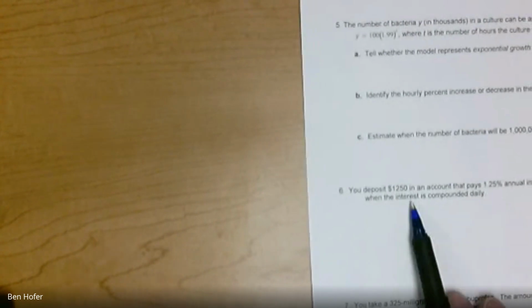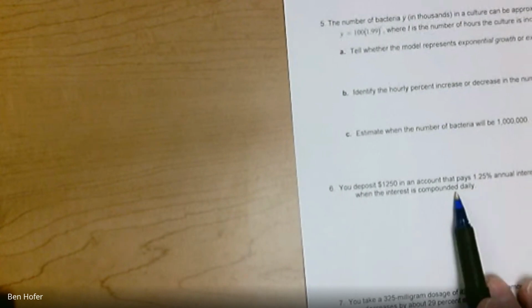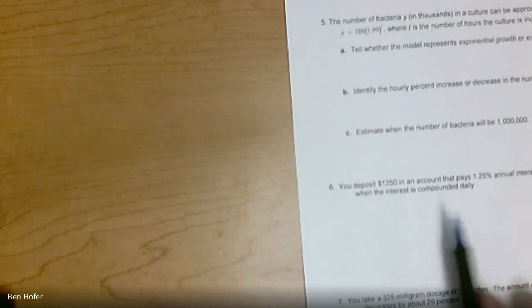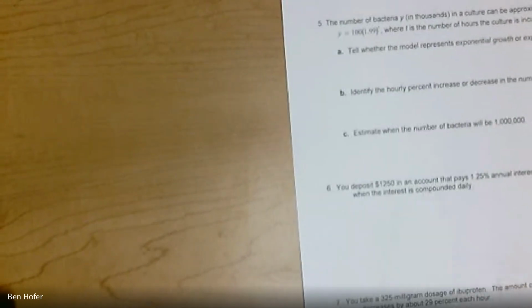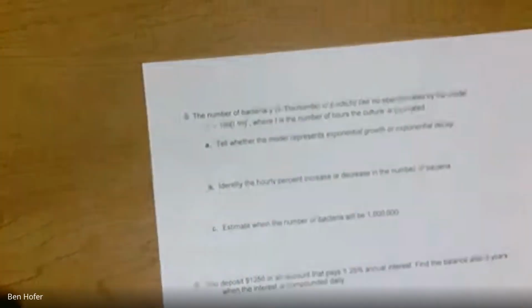And then down here, we have a deposit, annual interest, find the balance after 5 years if it's compounded daily. If you can get compounded daily, good for you. So your n value here is going to be 365. So look at your notes and find that compound interest formula. So work on 1 through 3 on the front, 5 and 6 on the back.